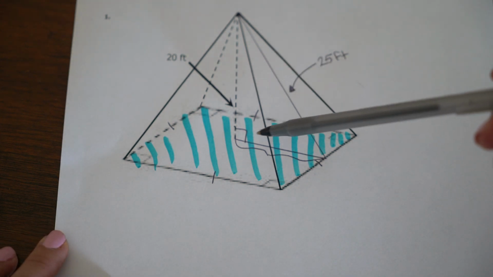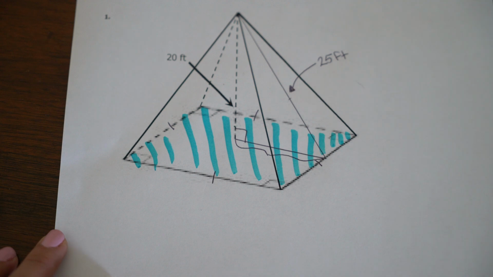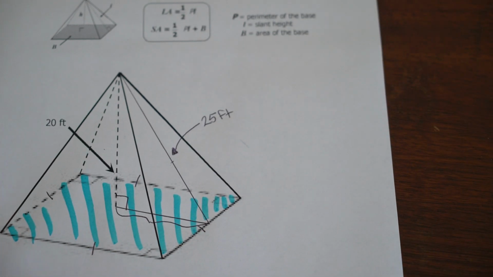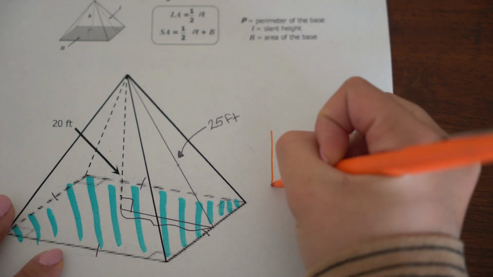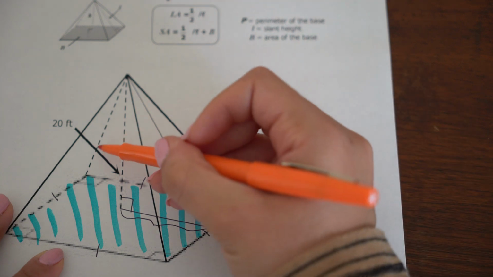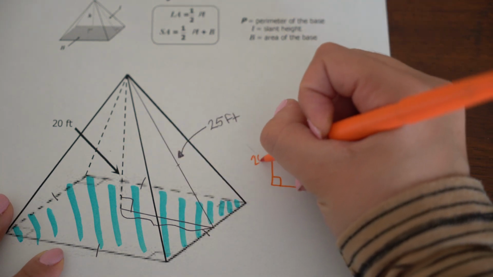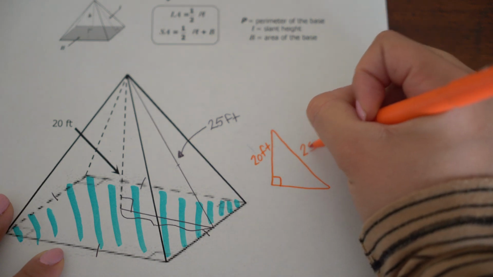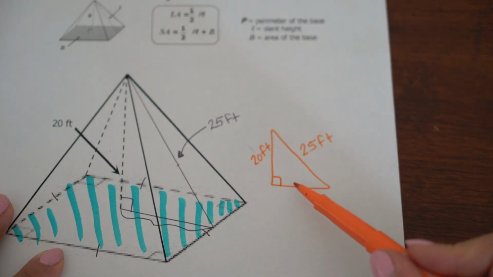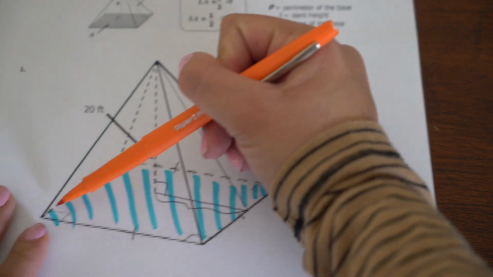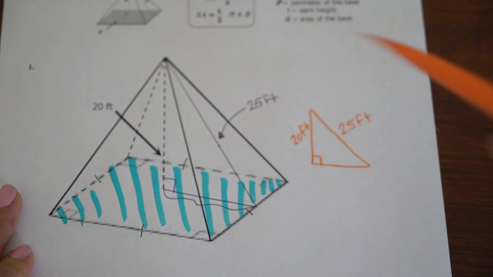Notice how the height, the half of the side of the base, and the slant height create a right triangle. So I'm going to draw that right triangle separately, where our height is one of the legs and our slant height is our hypotenuse. And we need to find this missing part. Once we find this missing leg, we're going to multiply it times 2 to find the full side.